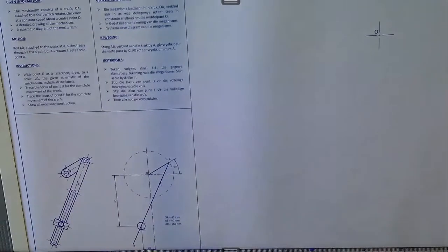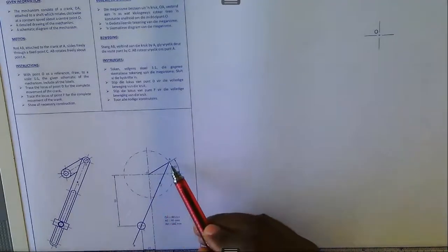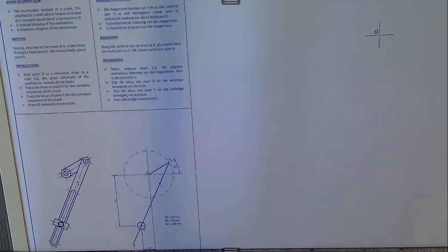Right, the mechanism consists of a crank. We have got the crank O to A, attached to a shaft which rotates clockwise at a constant speed about center O, right? So we have got the shaft. A detailed drawing of the mechanism, we have got, this is our detailed drawing of the mechanism. This is the line drawing of the mechanism. Right, a schematic diagram, that's what we refer to. The line diagram is referred to as the schematic diagram.